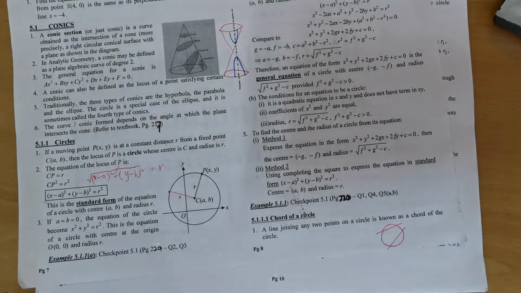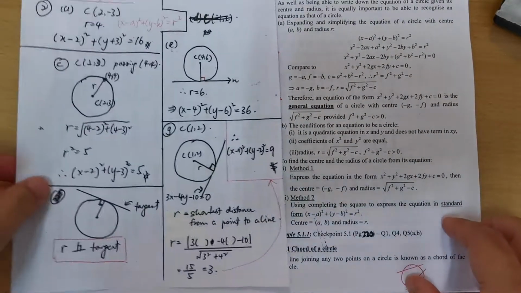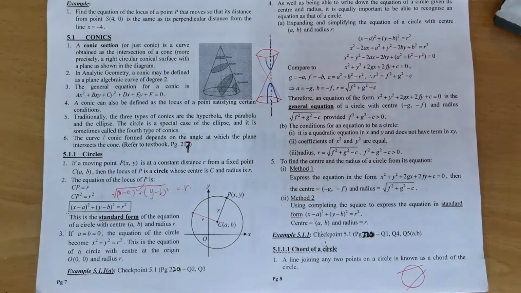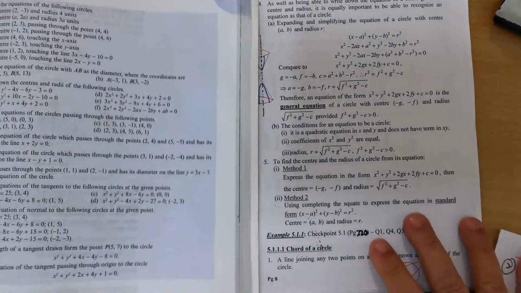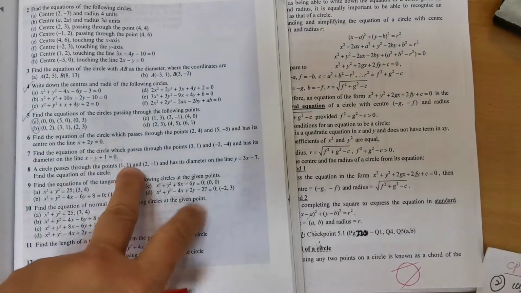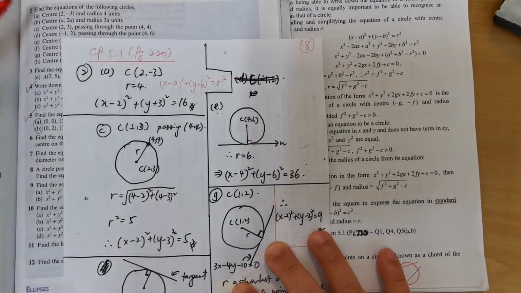First, I'm going to discuss question 2a. I put the textbook here so that you can see the question. Can you see? All right, so we are going to discuss 2a.